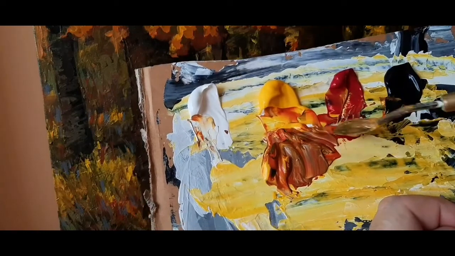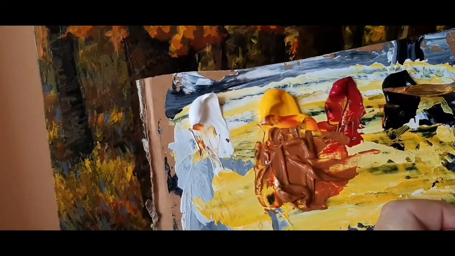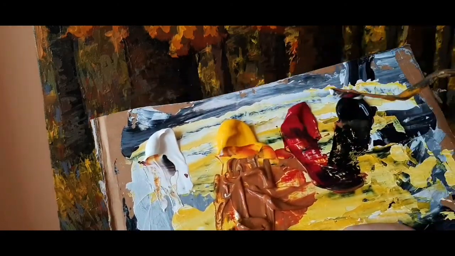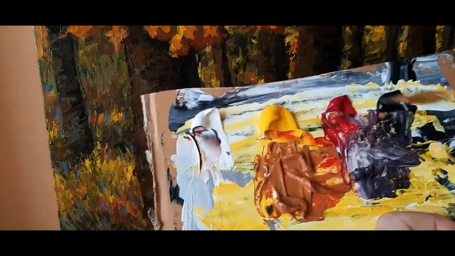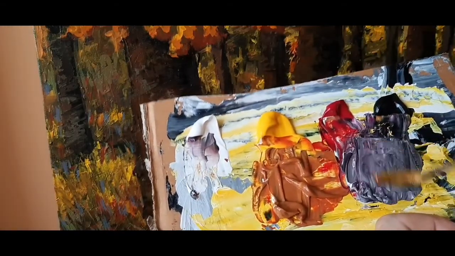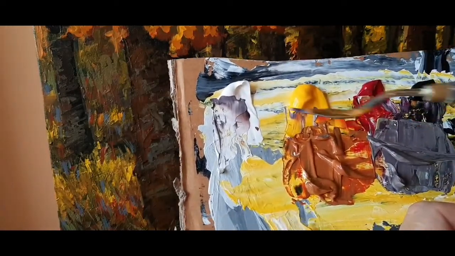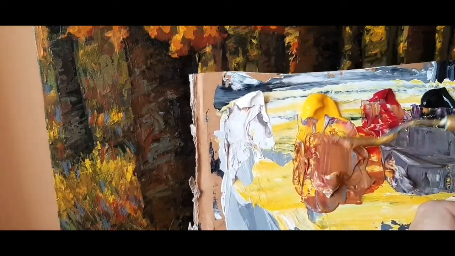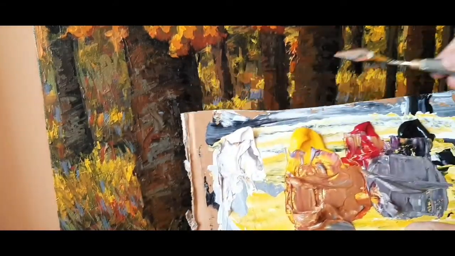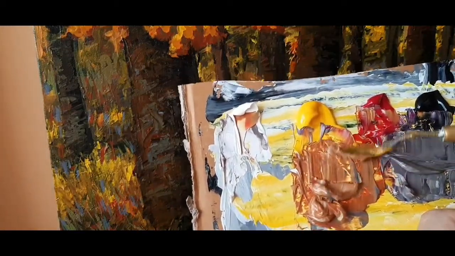Here, for example, I am mixing a couple of midtones, and I want to further enhance and lighten the trees, and make them a bit more filled with color information.